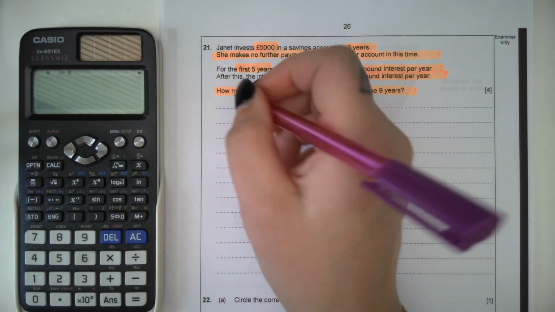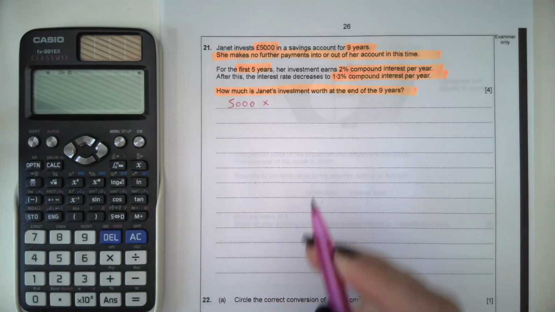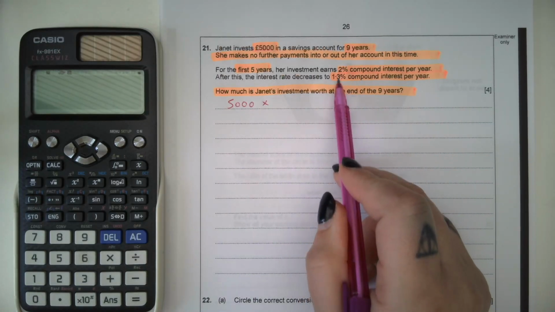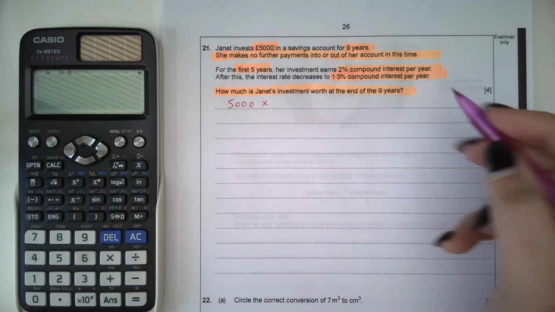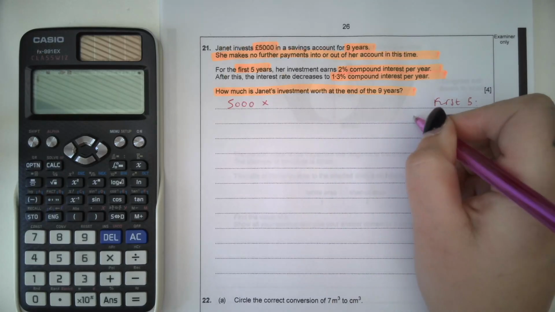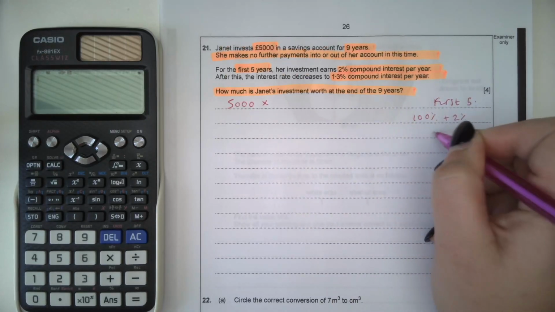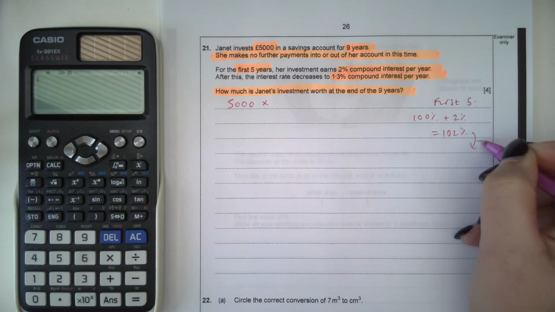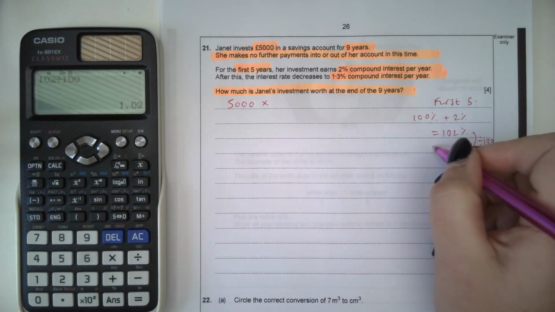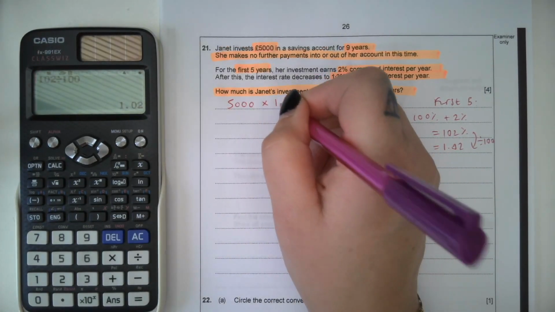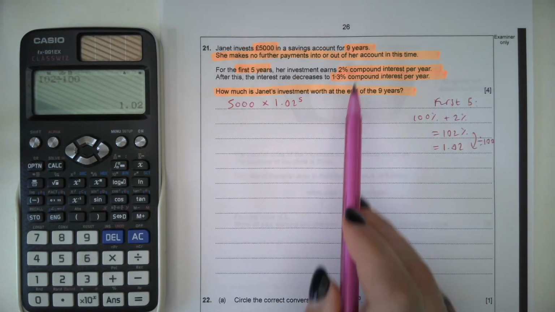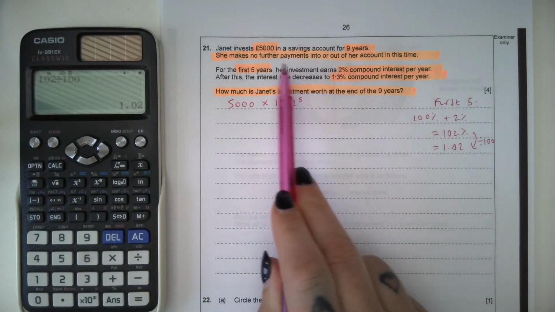So we've got an investment of £5,000 and then we're going to multiply it. Now I want decimal multipliers for these percentage increases. Okay, so for the first 5 years, it's 2% compound interest. So she gets 100% plus 2%, which is 102%. If I divide that by 100, 102 divided by 100, that's a decimal multiplier of 1.02. So it's 1.02 for the first 5 years. So I'm going to put that to the power of 5. Okay, we're doing 9 years in total. So what about those other 4 years?